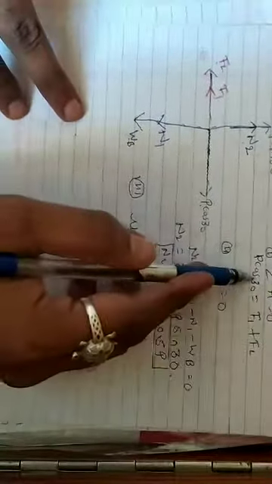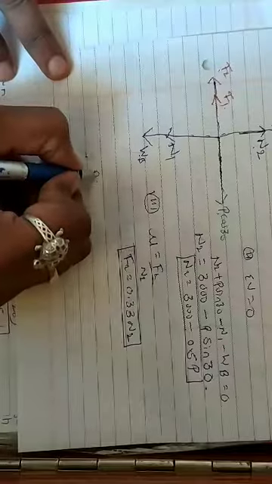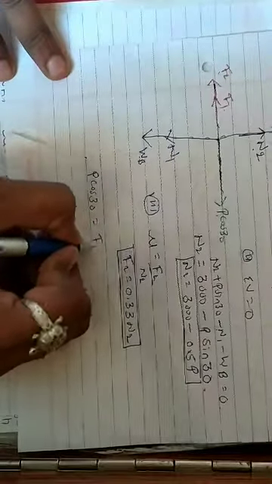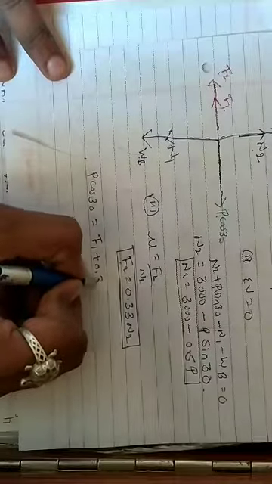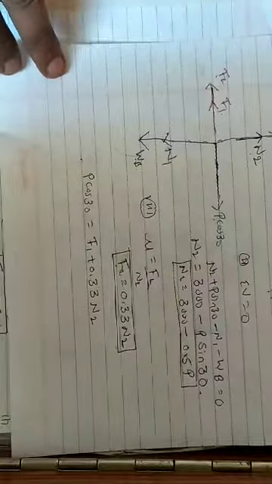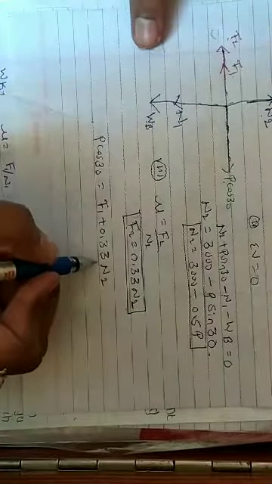From the equation P cos 30 is equal to F1 plus F2, we can write P cos 30 is equal to F1 plus 0.33 N2.